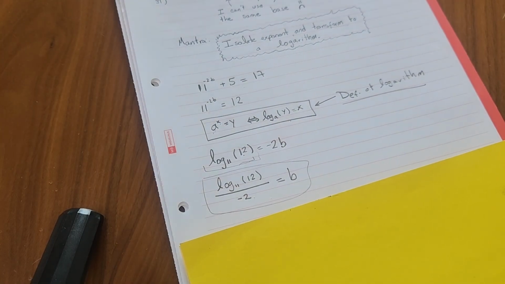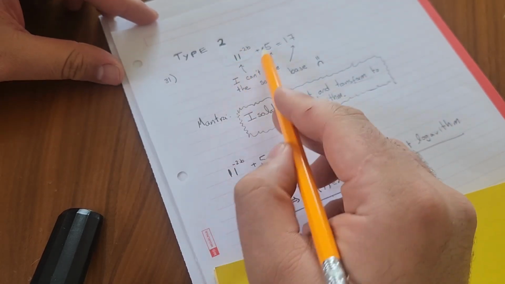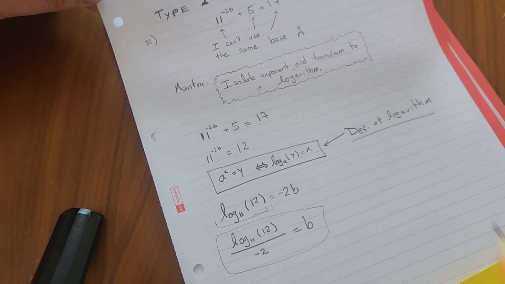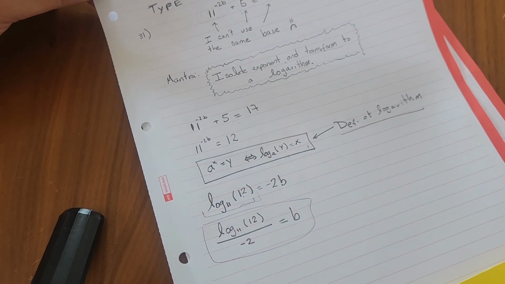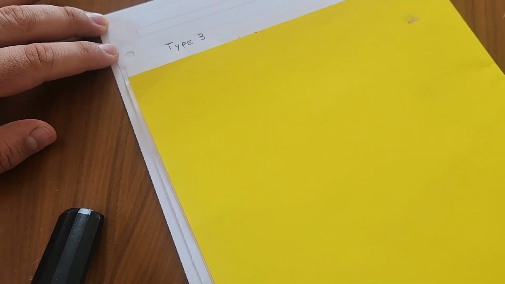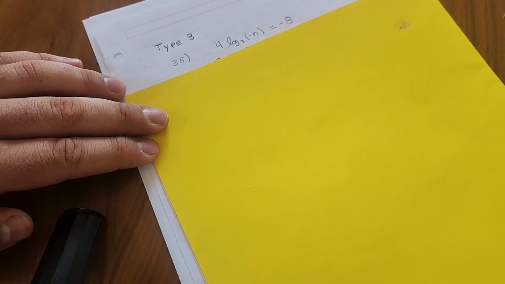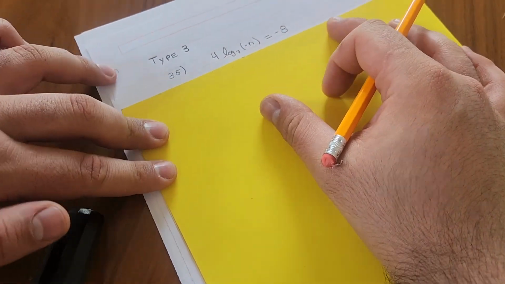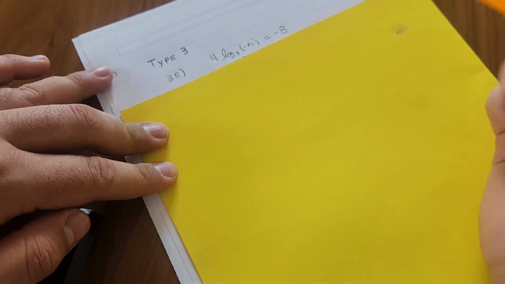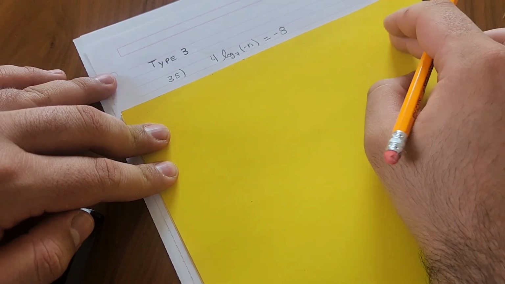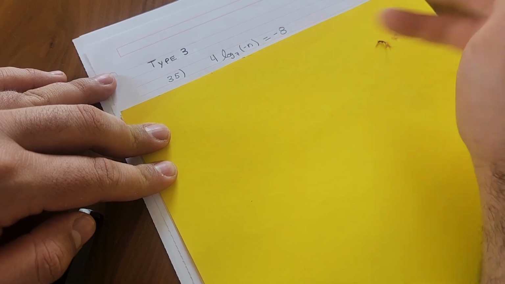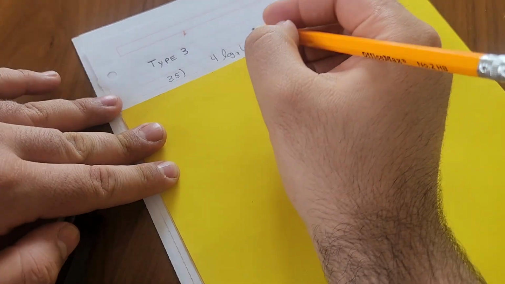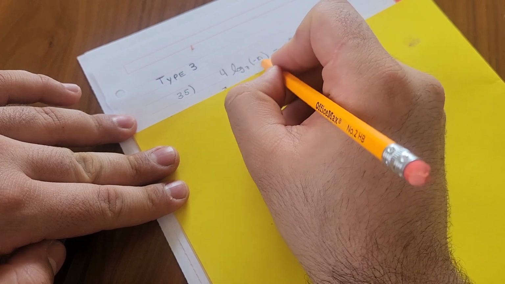So the idea is that you need to isolate the exponent and then transform using the definition. Okay, very nice. Type 3. So in type 3, this is different to the exponential equations. The equations that we have been doing are exponential equations, not logarithmic equations. In this case, I have a logarithm instead of an exponent.